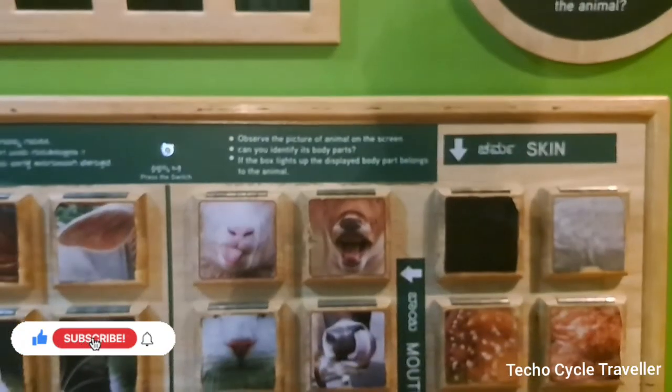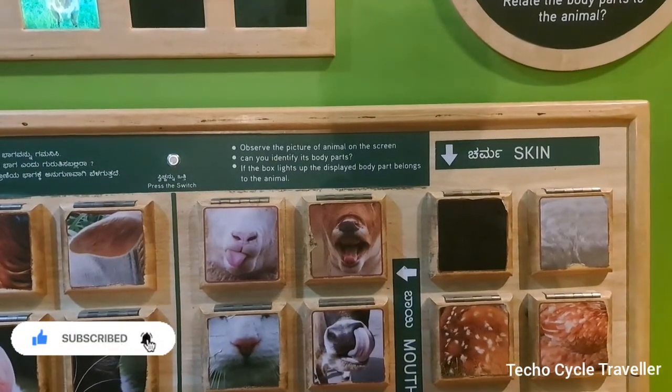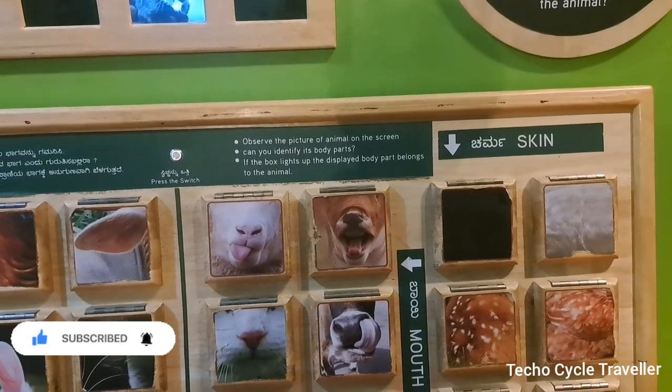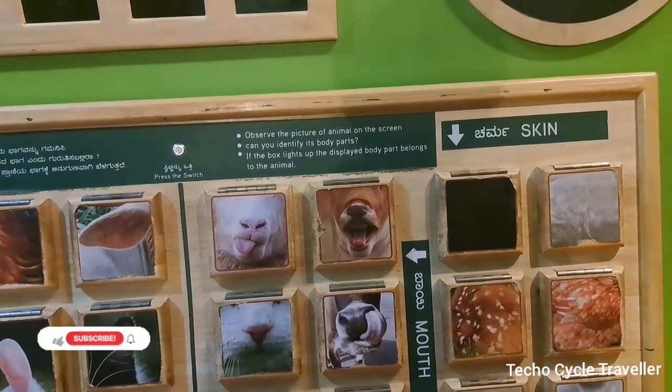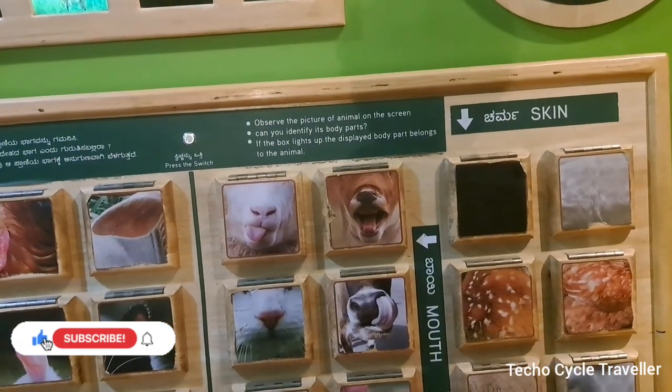Observe the picture of the animal on the screen. Can you identify its body parts? If the box lights up, the displayed body part belongs to the animal.